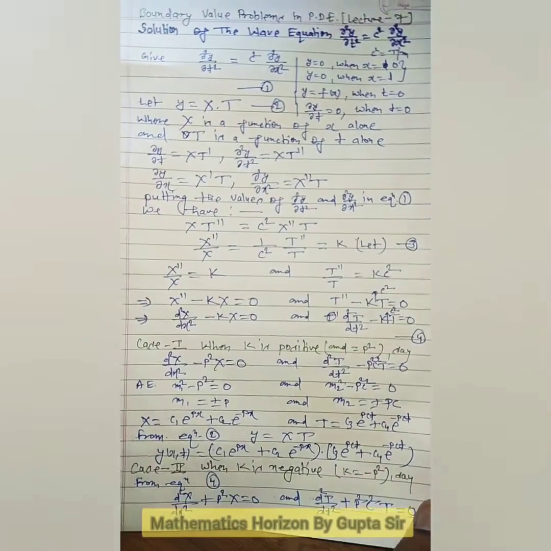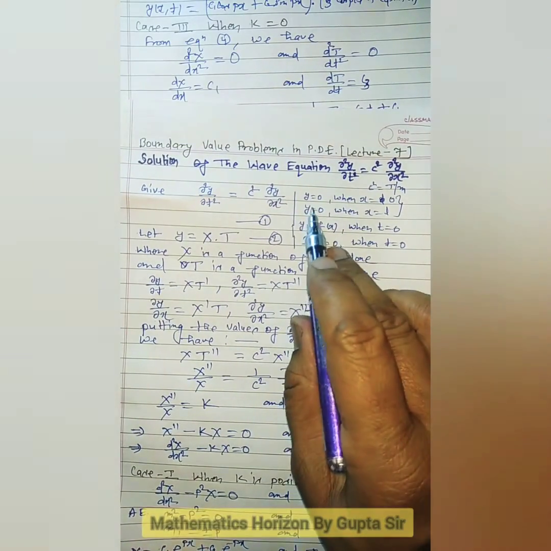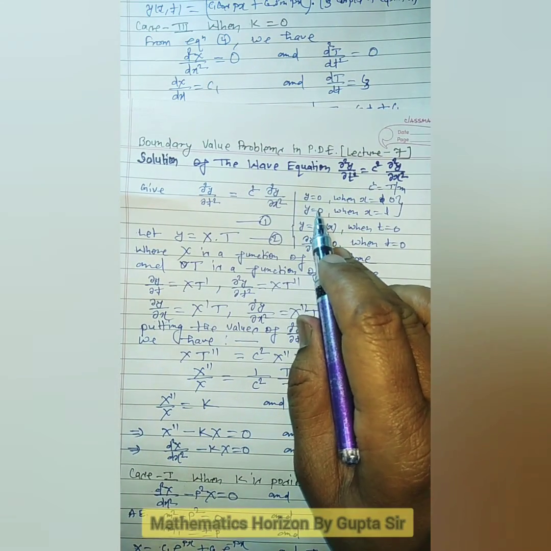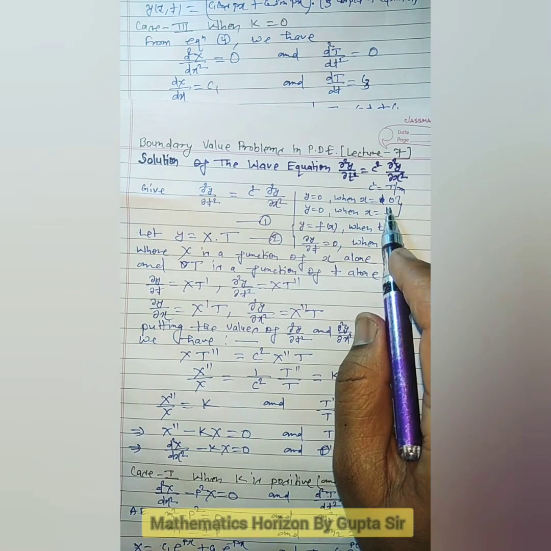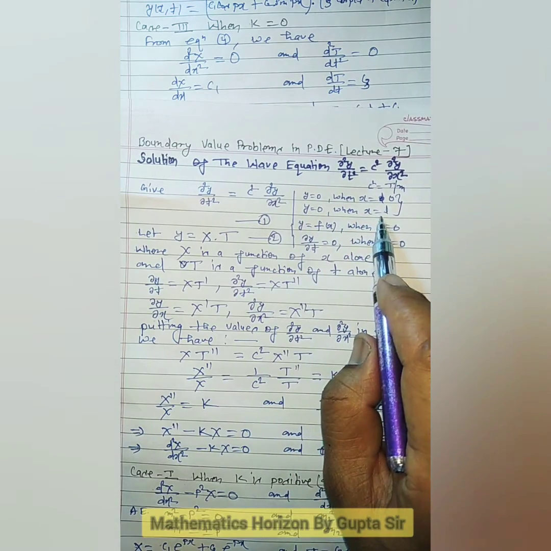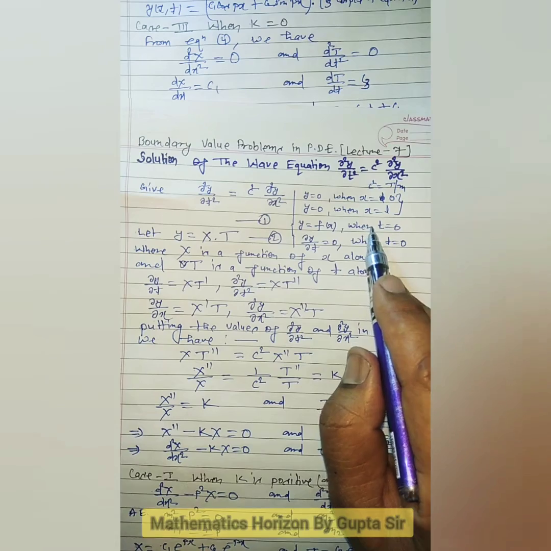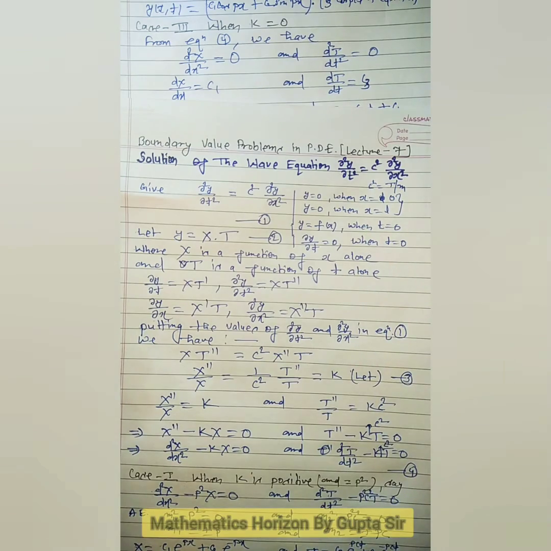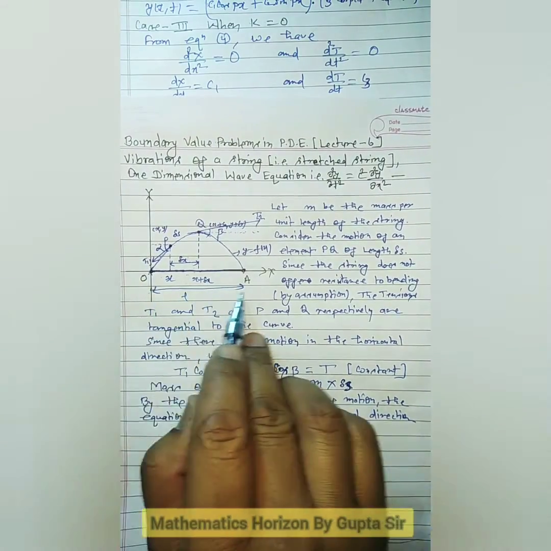Here the wave equation abides by this boundary condition: y equal to 0 when x is equal to 0, and y equal to 0 when x is equal to L, because L is the length of the string, which I told you in my first class. Here the length of the string is OA, and this length is L.